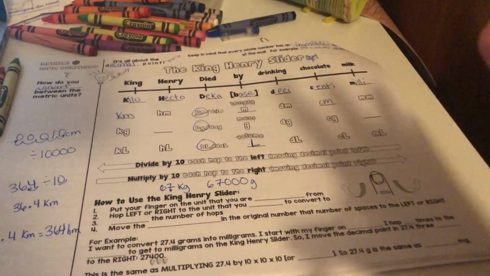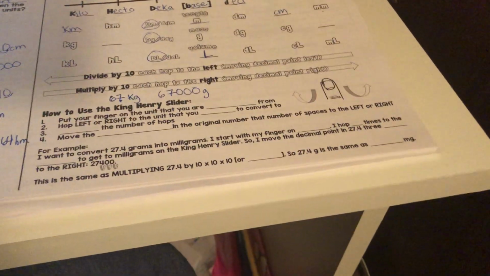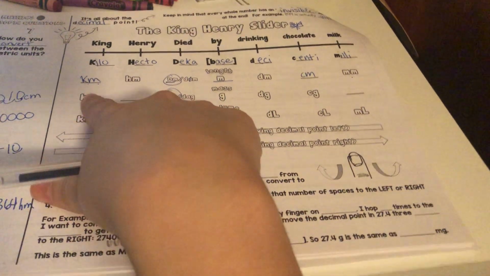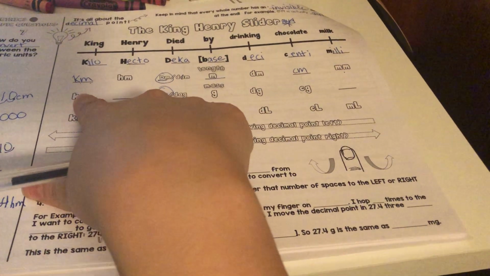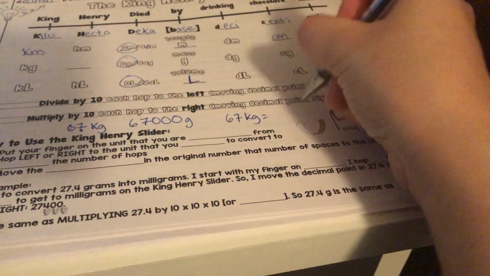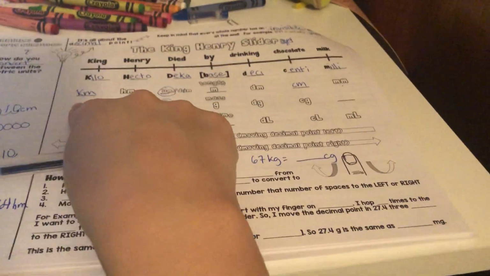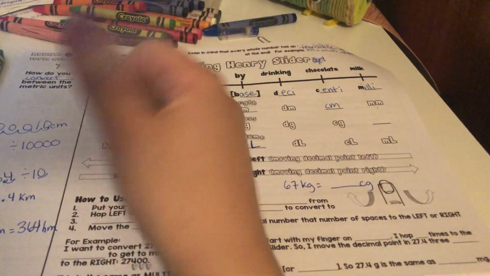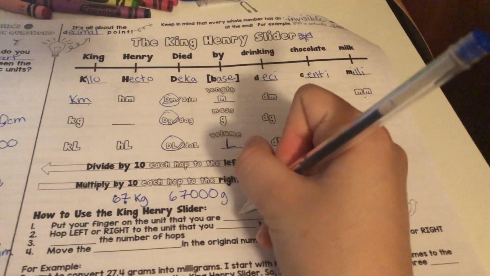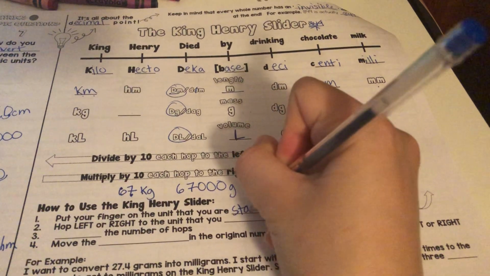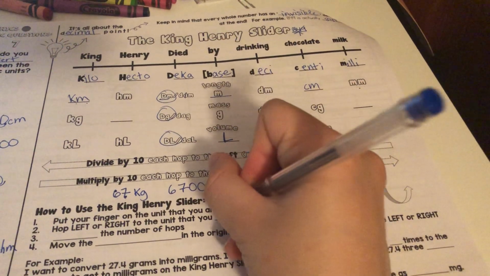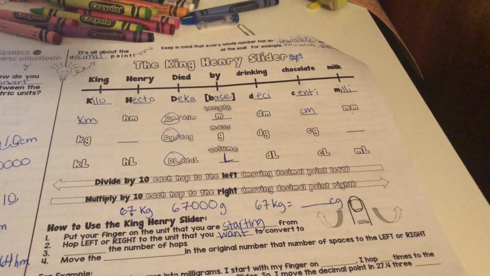All right. Don't worry if you don't get this just yet. There will be other videos and I'll link some other stuff. So how to use this slider: you put your finger on the unit that you're starting from. If I were to start from kilograms, I would put my finger here. For example, if I have 67 kilograms and I'm asking you what that is in centigrams, you're going to start here and hop that way. So you know you're moving to the right and there's a fancy arrow pointing that way. Hop left or right to the unit that you want to convert to.